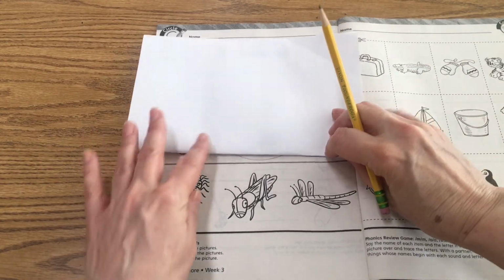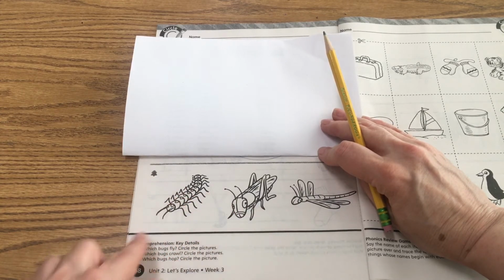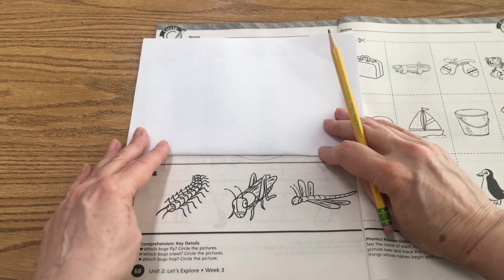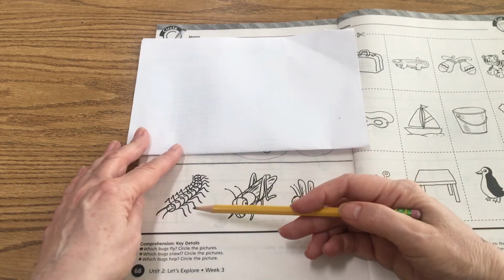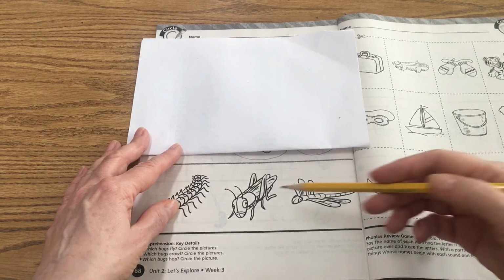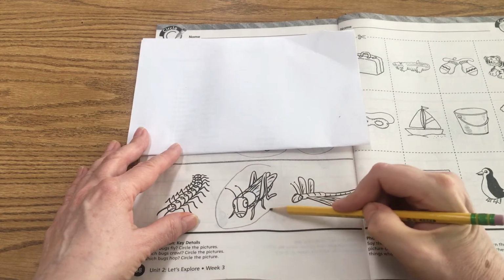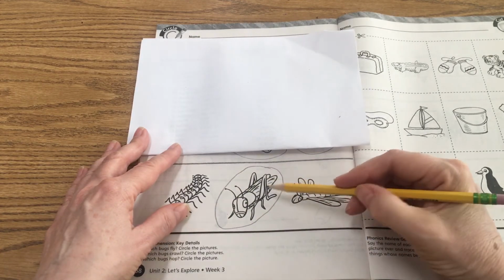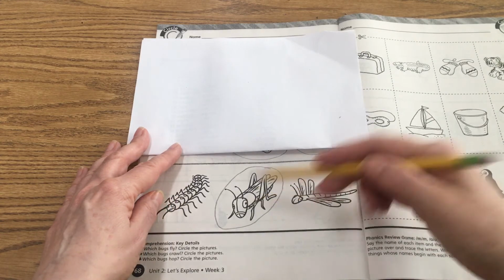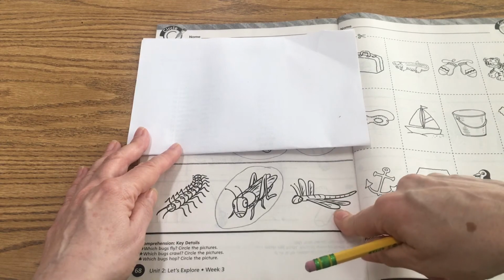So now the last question here, by the tree, we're going to compare these bugs, and it says, which bugs can hop? Circle the picture of the ones that can hop. Well, this is a centipede. A centipede does not hop. You have to have good legs for hopping, right? So here we go. I think that's a grasshopper. It doesn't look like a praying mantis, but a praying mantis can also hop. But there's our hopping grasshopper. And then this is our dragonfly. This one flies. It doesn't hop.